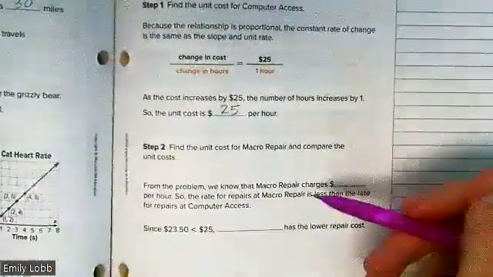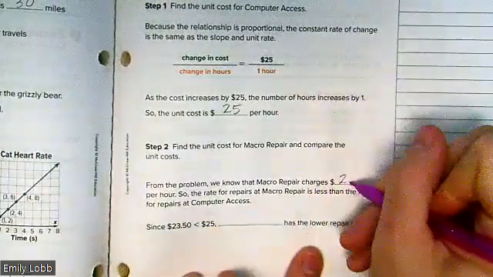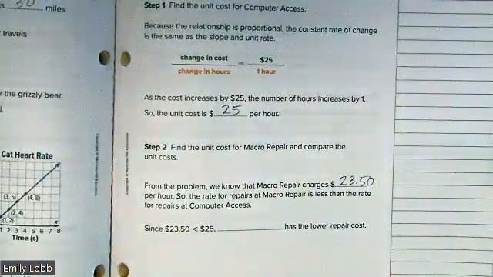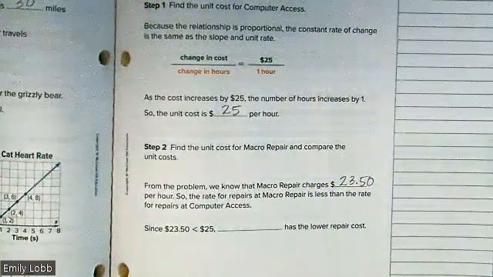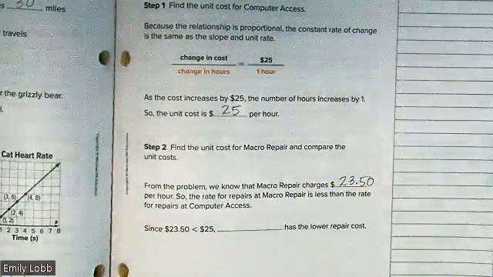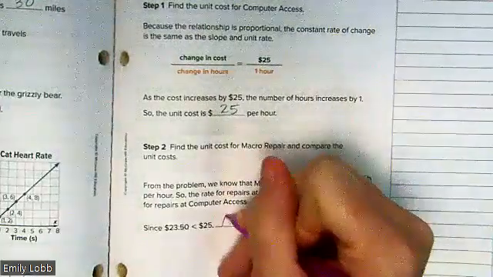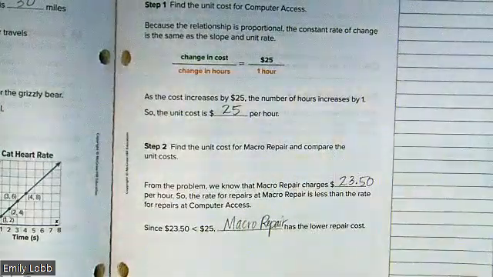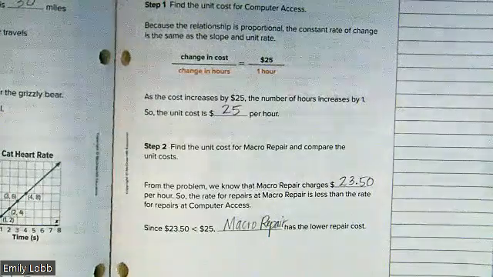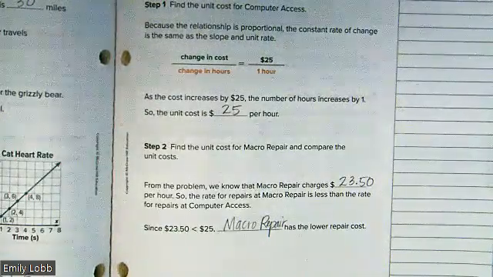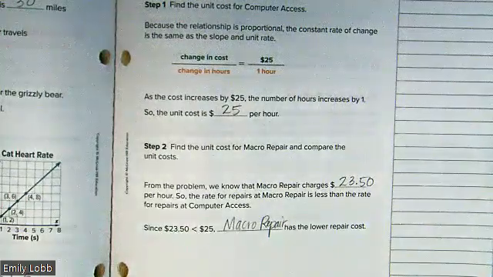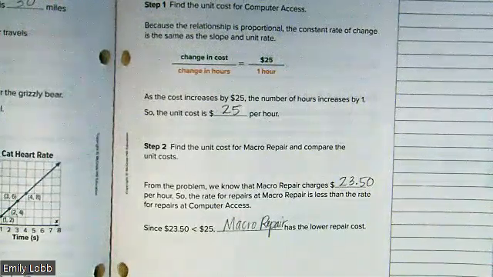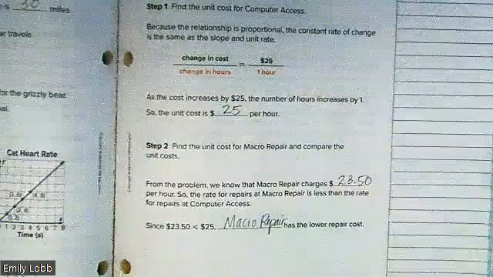So from the problem, we know that Macro Repair charges $23.50 per hour. So the rate for repairs at Macro Repair is less than the rate for repairs at Computer Access. Since $23.50 is less than 25, we know Macro Repair has the lower repair costs. So you see right away, Jay, that this is going to help us in everyday life because obviously we want to save money, right? Okay. So that is 185.